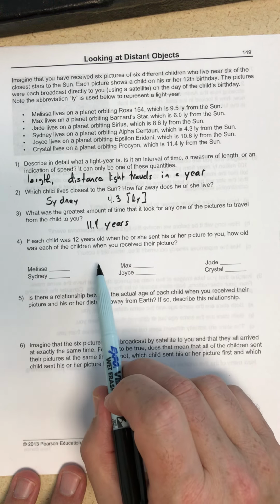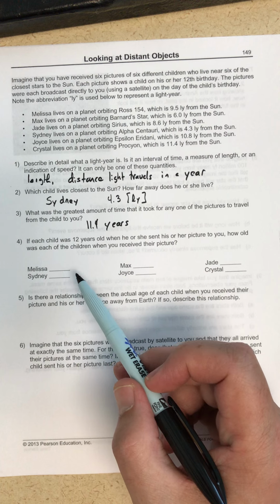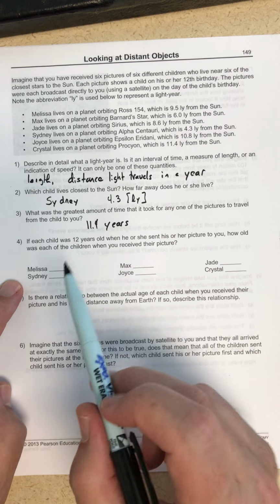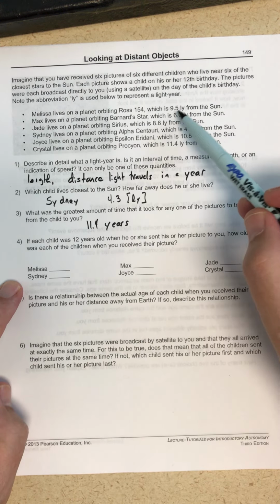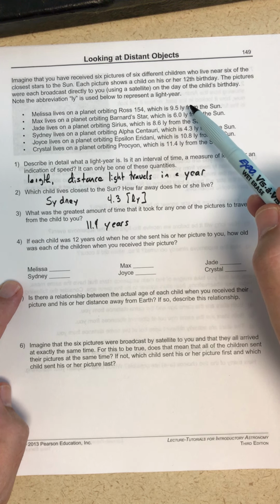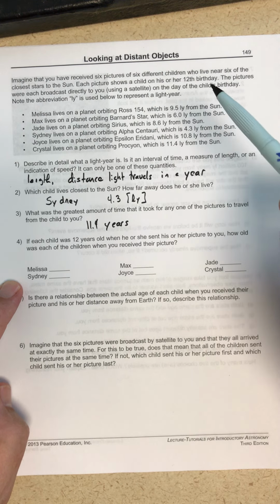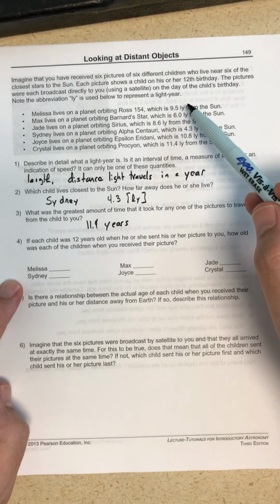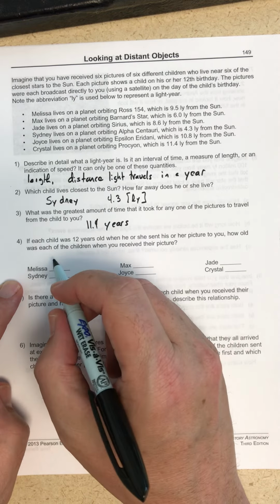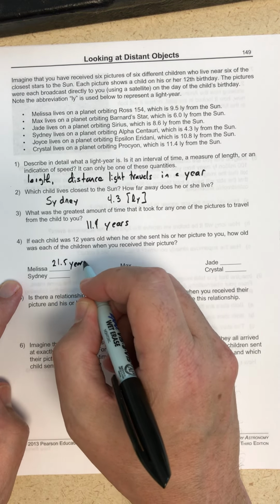If each child was 12 years old when he or she sent his or her picture to you, how old was each of the children when you received their picture? So we'll just go through. Melissa is 9.5 light years away, and so when I receive the picture, her age is going to be 12 plus 9.5 years for the light travel time. So 21.5 years old.